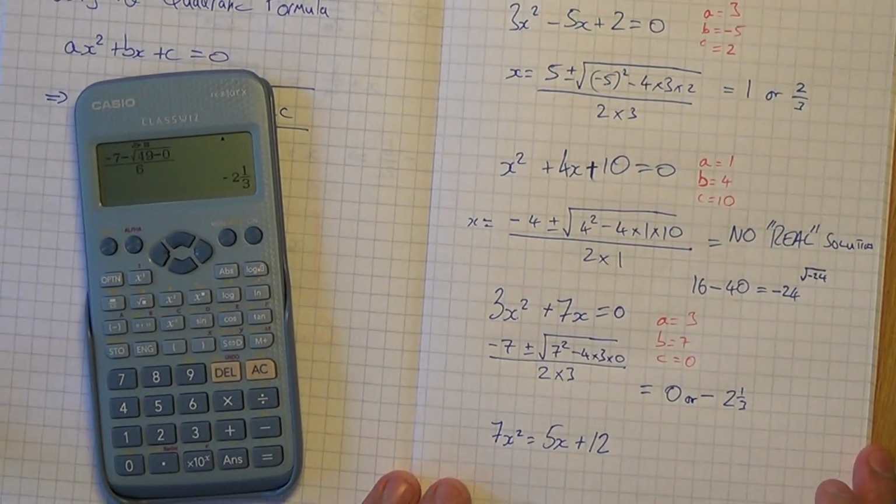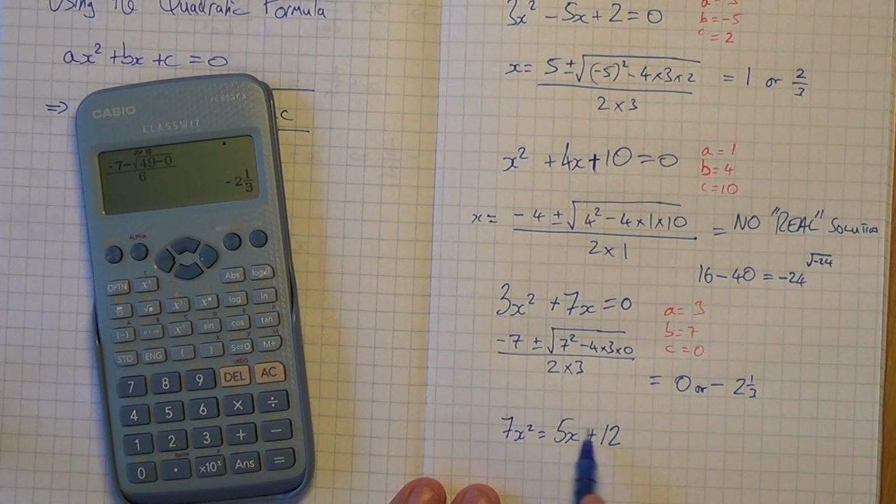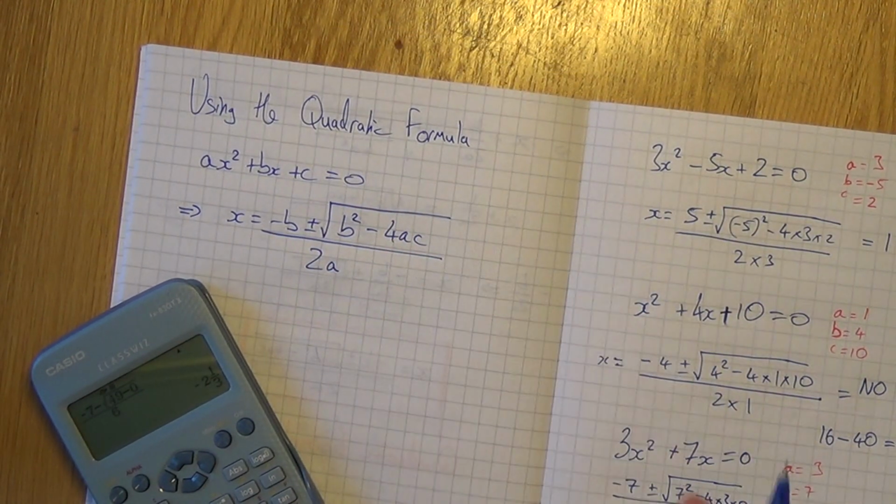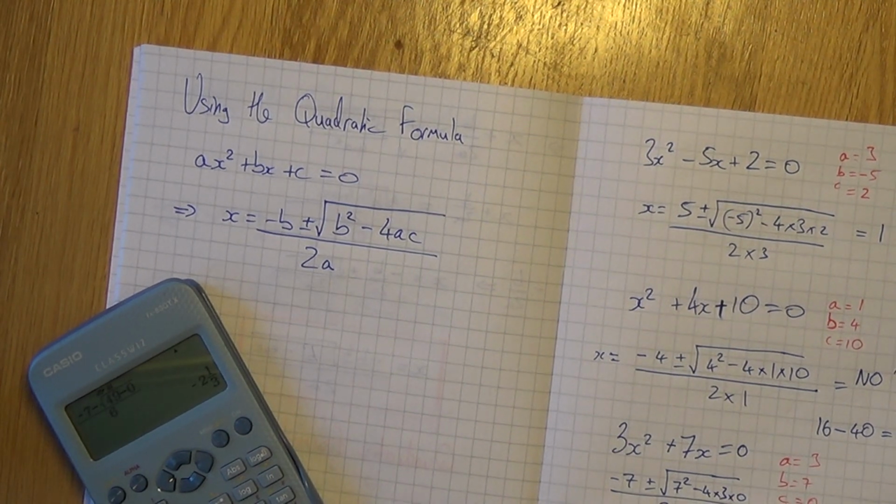And finally, the one that's not like the others. This does not look like this. It's not equal to 0. So that means this formula won't work. You've got to do some work first. So if we take away 5x from both sides, we get 7x squared, take 5x is 12. If we take away 12 from both sides, we get 7x squared, take 5x, take 12 equals 0.